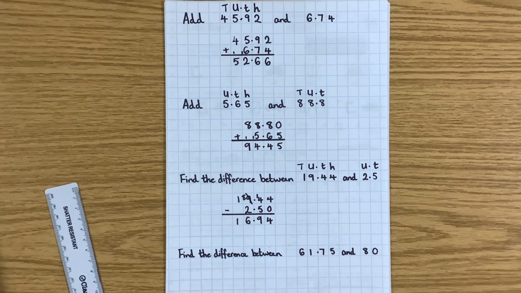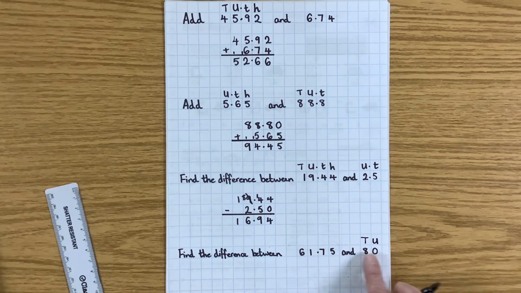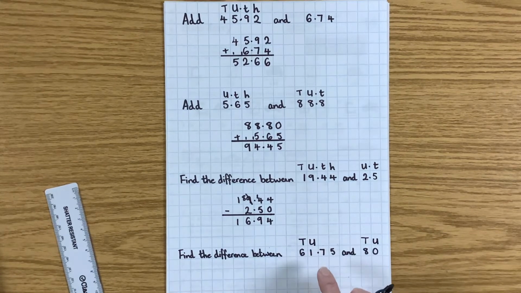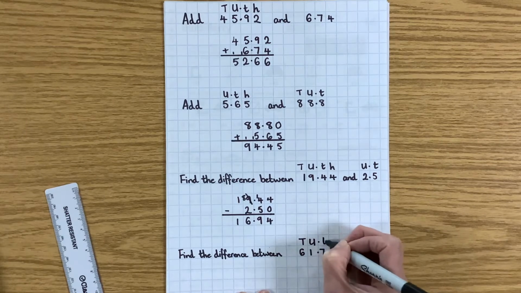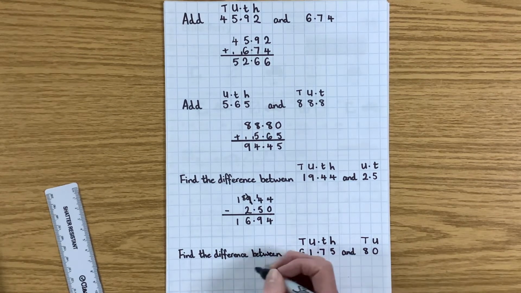Let's do one last question. Find the difference between 61.75 and 80. Now, that's not a decimal number. It's just an ordinary number, isn't it? It's a tens and units number, 80, 8 tens, 0 units. But this one, the two numbers before the decimal point, they have to be my tens and units, then my tenths and my hundredths. Which one of these numbers is worth more, P6? 61.75 or 80? Well, if I'm comparing the 61, the tens and units, and the 80, it's going to be the 80, isn't it? So my 80 needs to go on the top of the question.